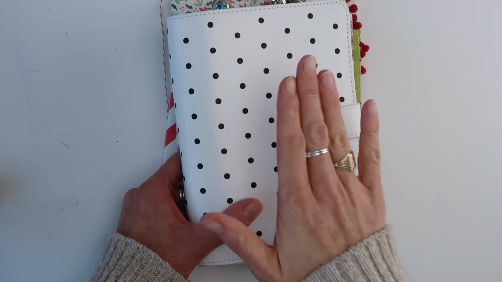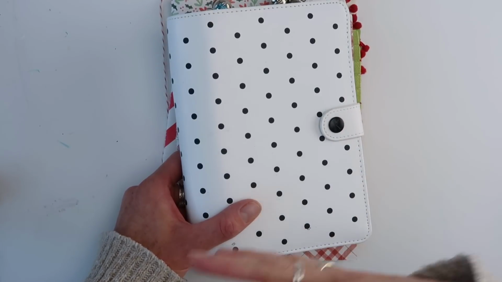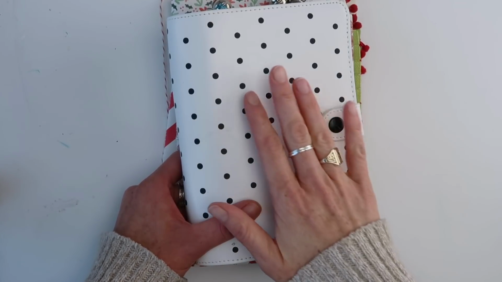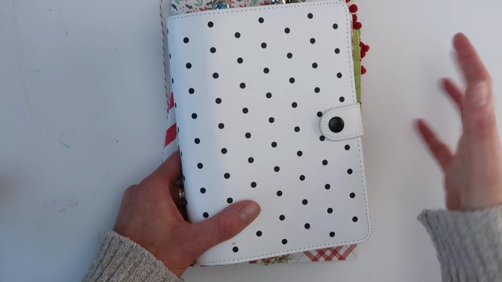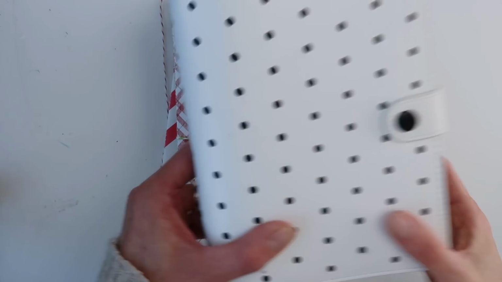This guy is my main Christmas planner. It has all the things that I need from year to year. It comes out every year. It has lists of people I want to give gifts to. It has other lists. It has addresses, things like that that I need from year to year.